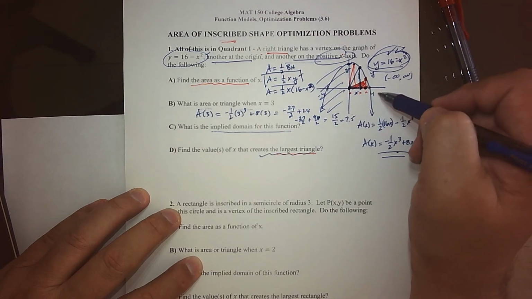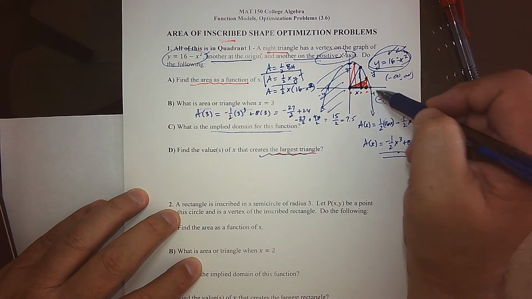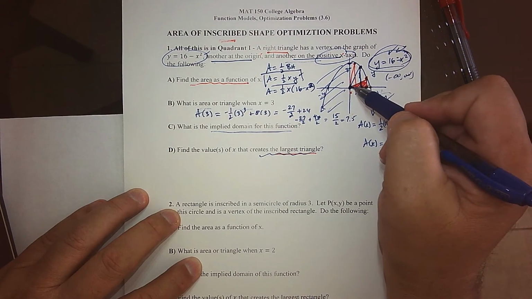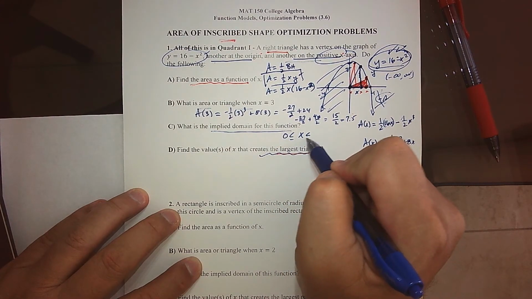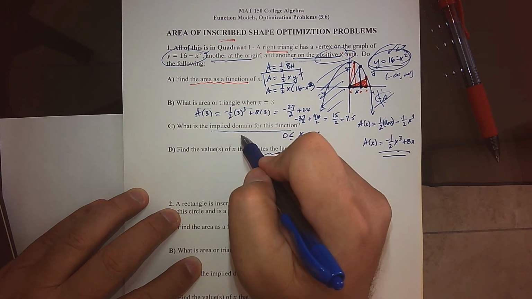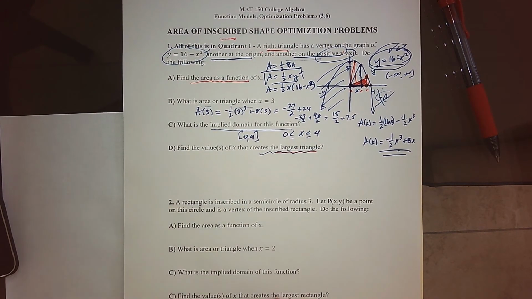And we don't want to go over here either, because my areas would be negative, and that doesn't make any sense. So this problem only makes sense if our x values are between 0 and 4. In interval notation, that would be 0 to 4. So that would be the implied domain. This function is only a good function, even though everything else is defined for everything, when we keep our x values between 0 and 4. And that'll impact our graph in a moment.